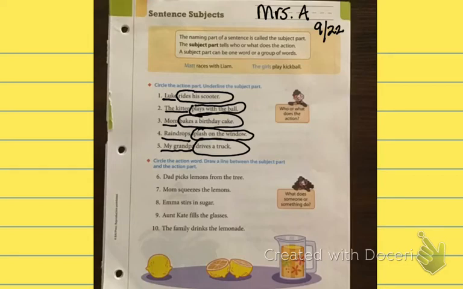All right, let's look at this next section. It says circle the action word, draw a line between the subject part and the action part. Dad picks lemons from the tree. So what we're gonna do is, what's the subject or the naming part? Dad.